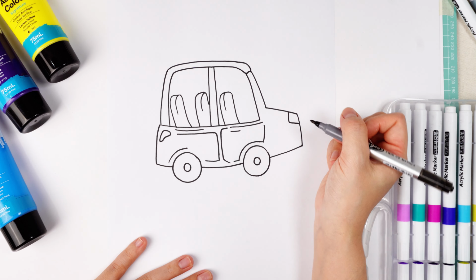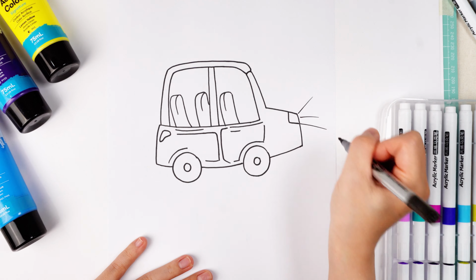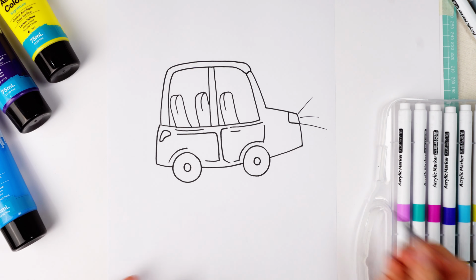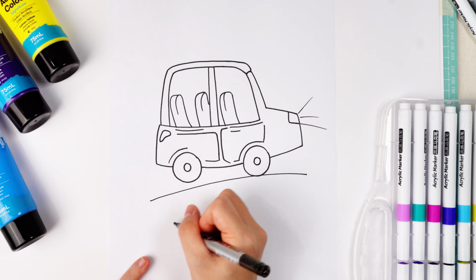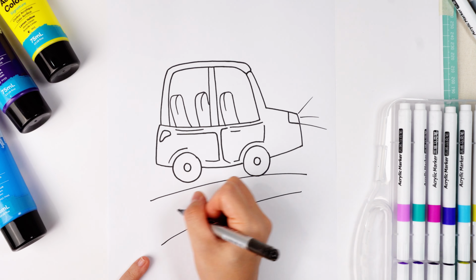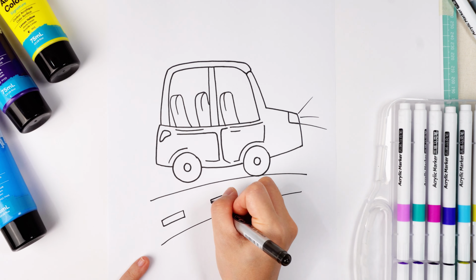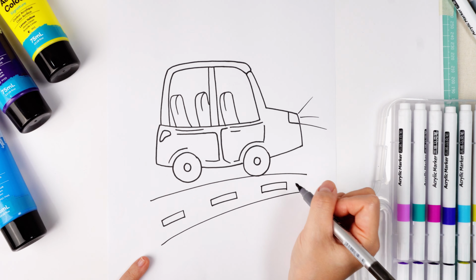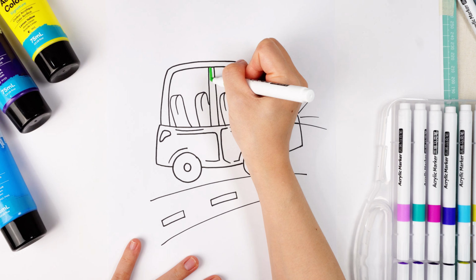Add some headlights to make it look like a real car. Now, let's decorate the road for the car to drive on. And that's it. Now let's color it in.